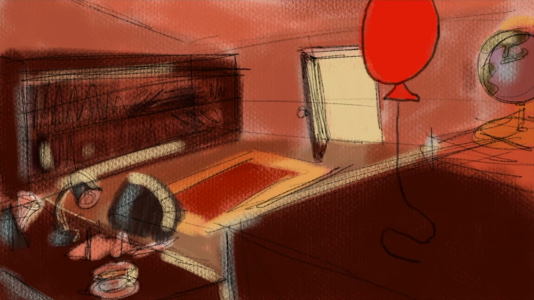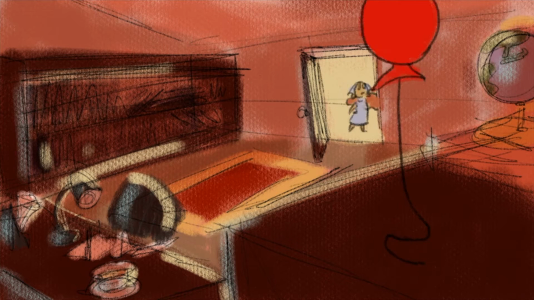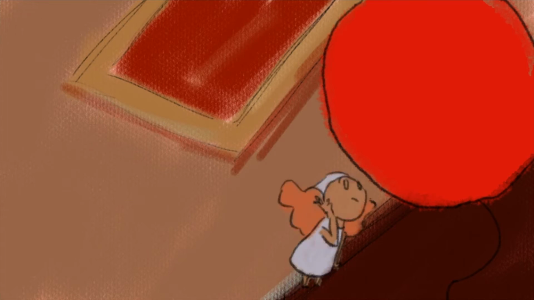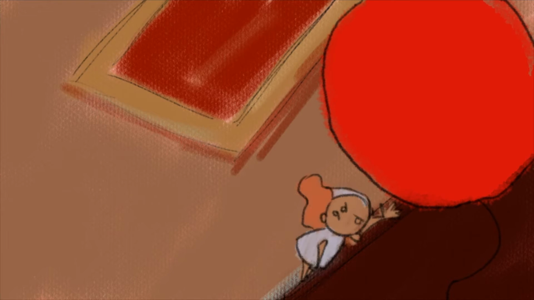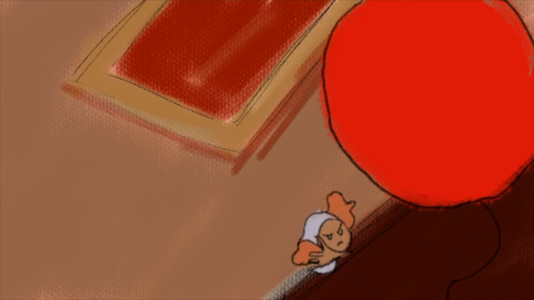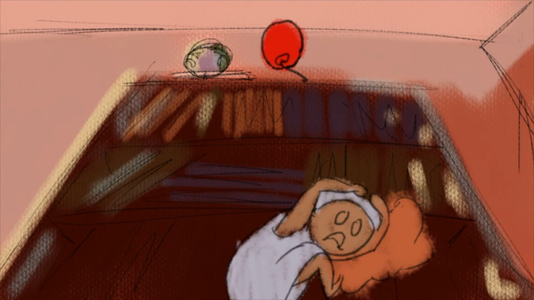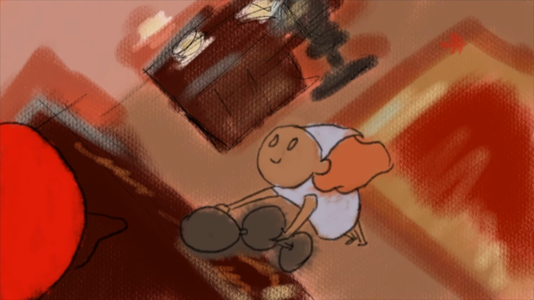I would be more organized with the actual animation part, and pay more attention to the layers I'm animating on so I don't accidentally animate on the wrong layer again. I would plan out the timing more by using timing charts and perhaps even write out an exposure sheet before I even draw anything.